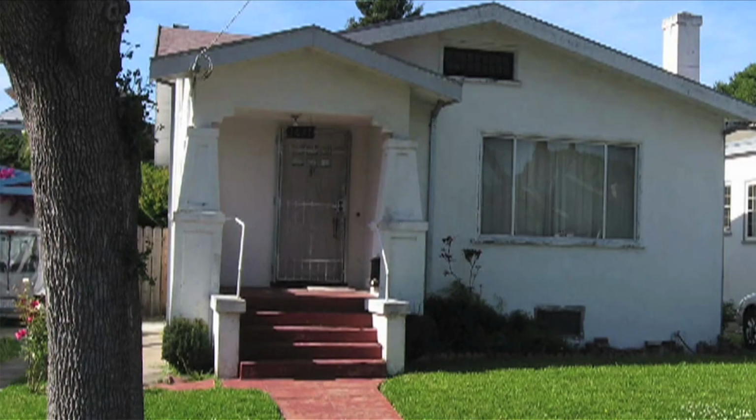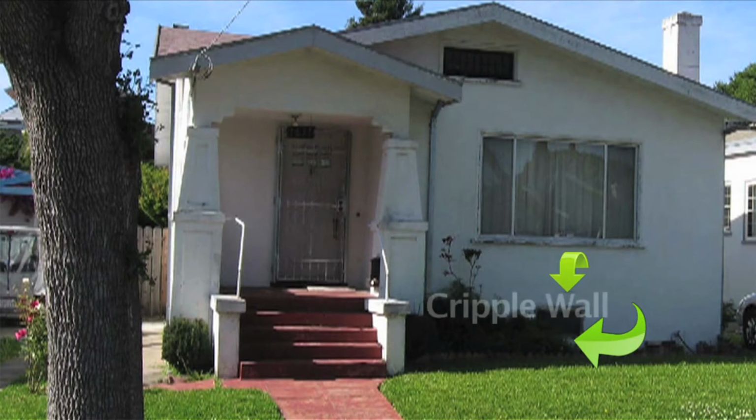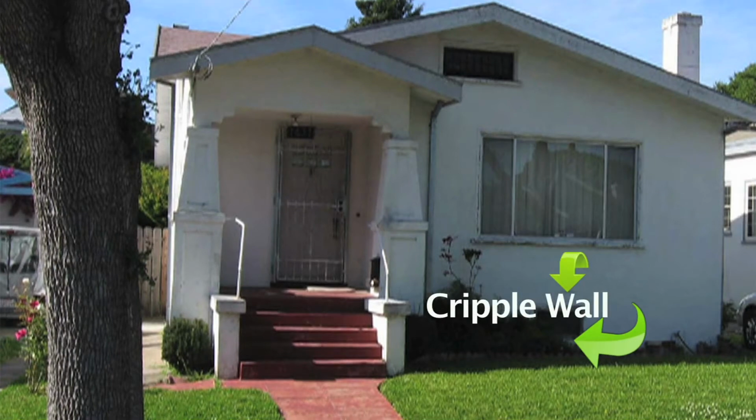Here's a typical house with a cripple wall. One of the ways you can tell if your house has a cripple wall is by the number of steps that lead up to the floor. Now if you look directly below the window, there's a vent. At the bottom of that vent is the foundation. Between the foundation and the floor, which is located slightly above the top of that vent, that's where the cripple wall is.